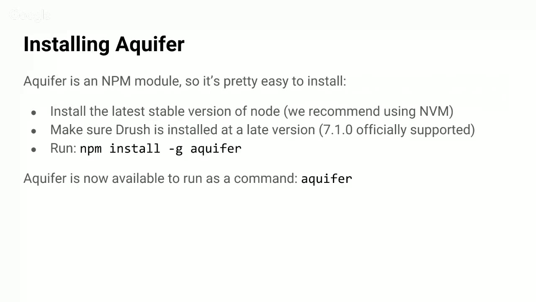You'll also want to make sure that Drush is installed at a late version. 7.1.0 is officially supported by Aquifer. I think 8 also works, although 8 has some really interesting console level issues that haven't been resolved yet. So we're still working on that.